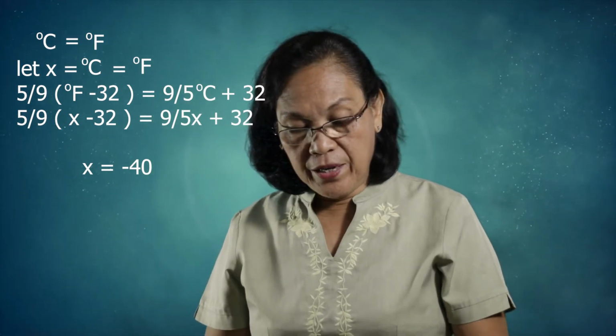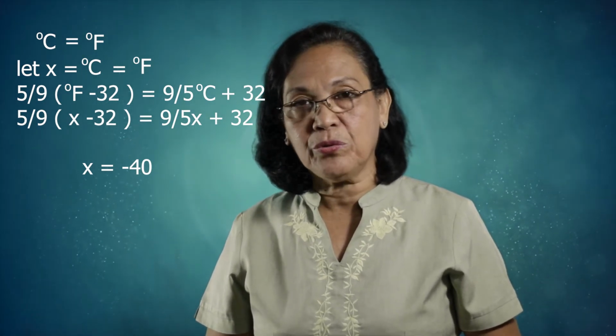Now, you equate the centigrade formula as well as the Fahrenheit formula, and let X be equal to degrees C is equal to degrees F. So, your equation will become 5 over 9 times X minus 32 equals 9 over 5 times X plus 32.